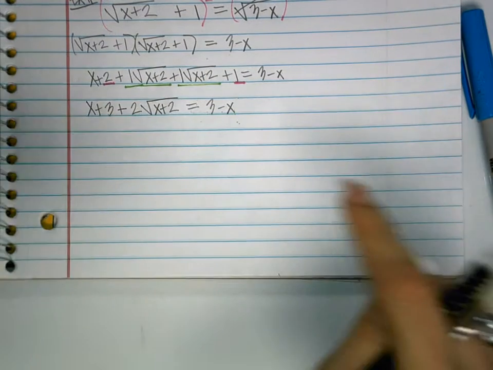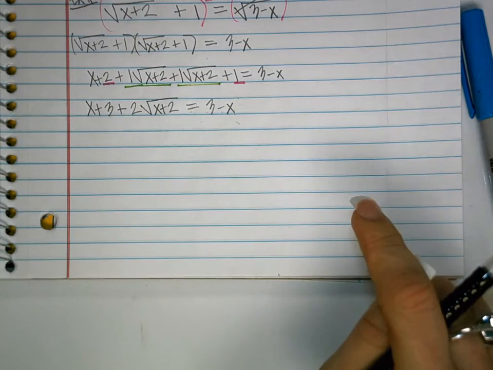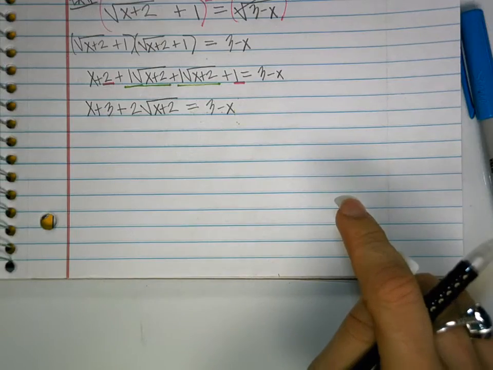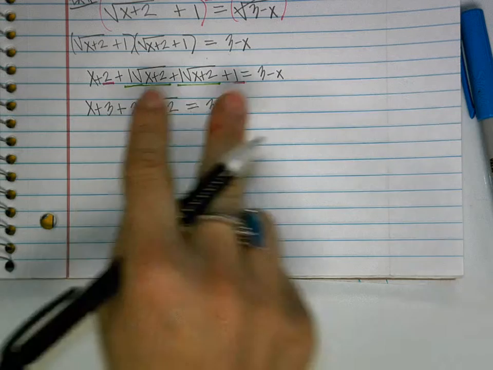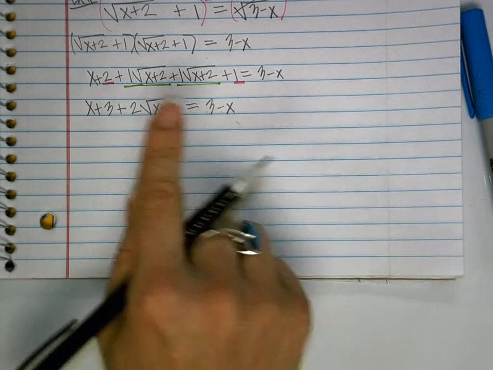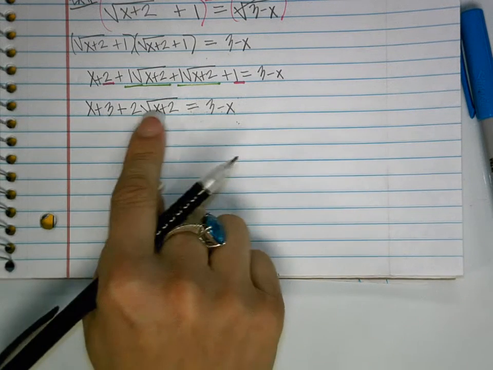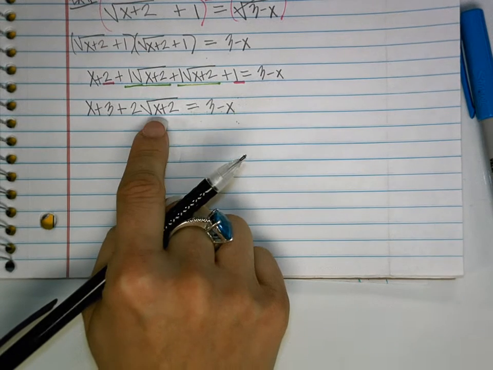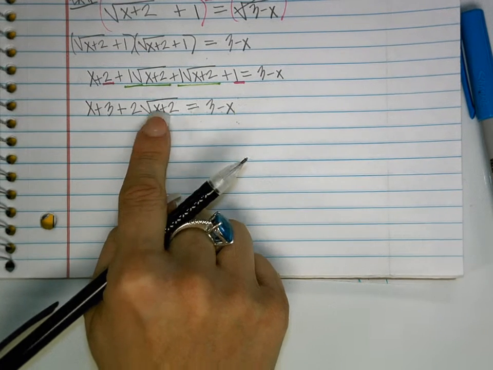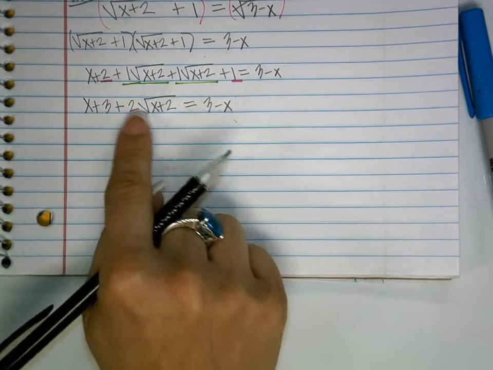From here, where do you think I go? I want to get rid of this radical, right? Do I want to square both sides right now? No, because that's really messy, right? That's 3 things. So really, I just want to have this by itself, squared. So how would I start getting this by itself?